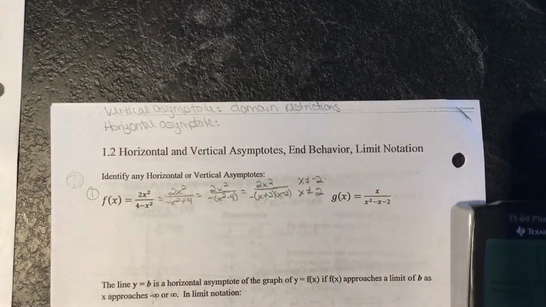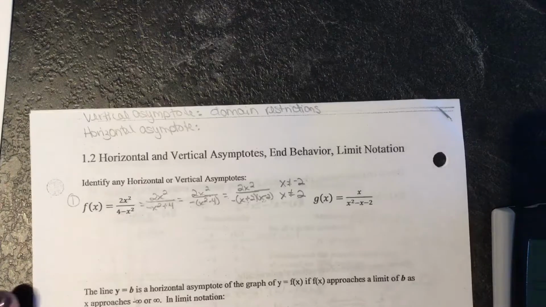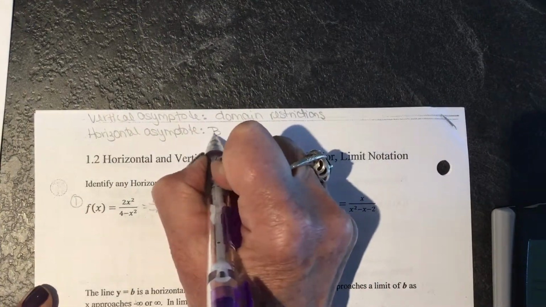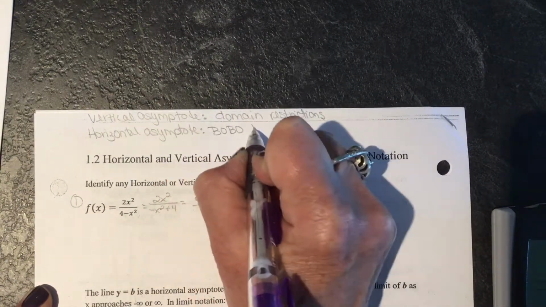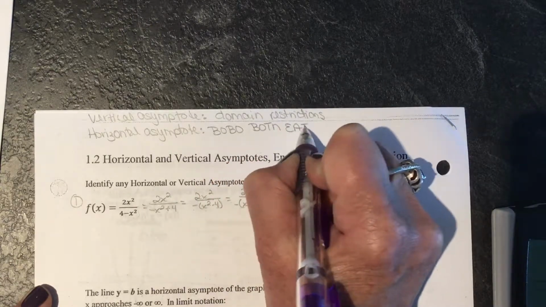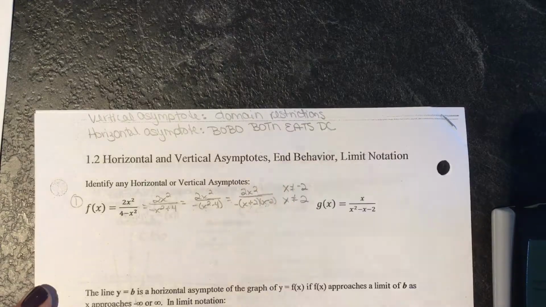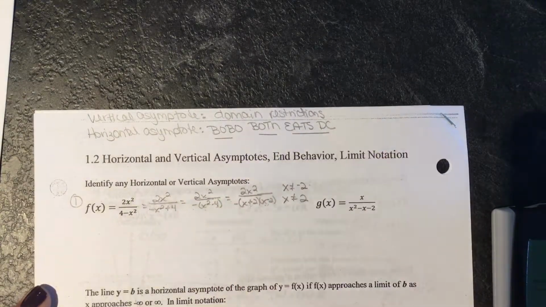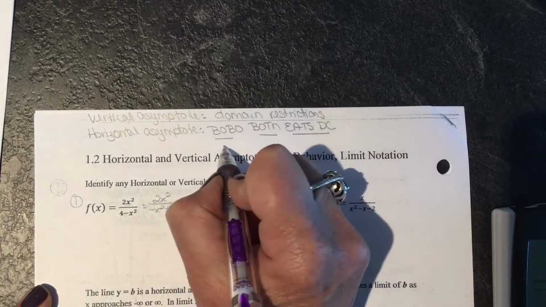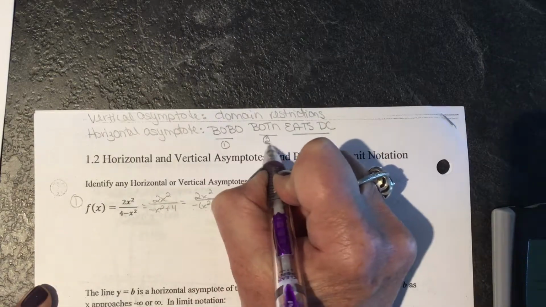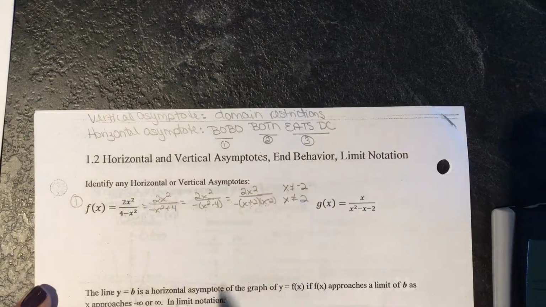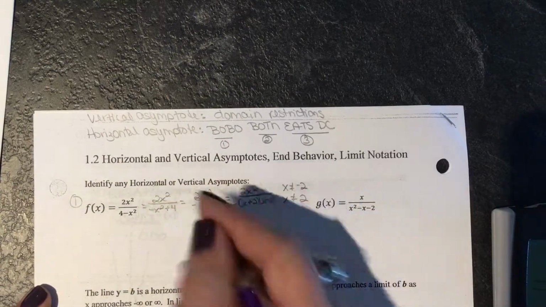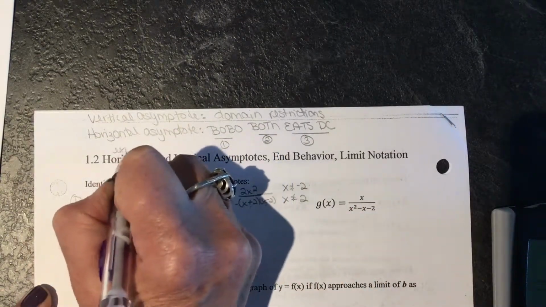To find a horizontal asymptote, you're going to use something called BOBO, BOTN, eats DC. There are 3 situations that can occur finding a horizontal asymptote, and they all have to do with exponents.